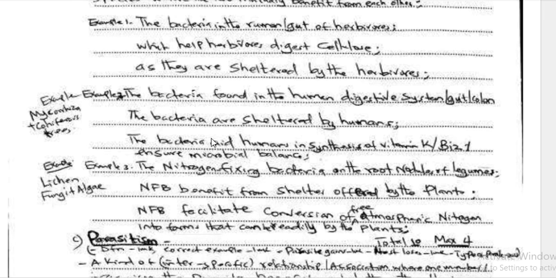Another example, we have bacteria found in human digestive system, the gut or the colon. The bacteria is sheltered by humans. The bacteria in humans synthesizes vitamin K or B12 to ensure microbial balance.